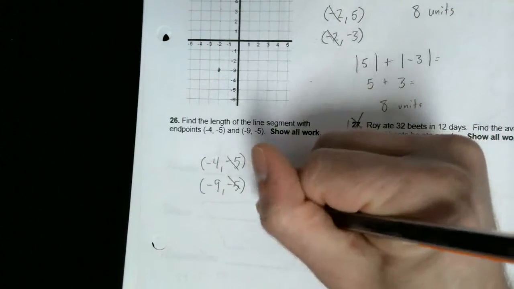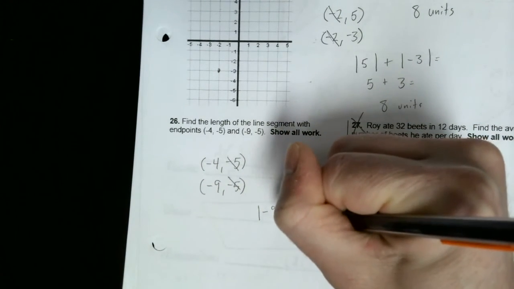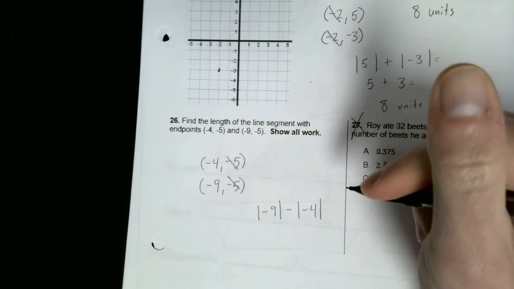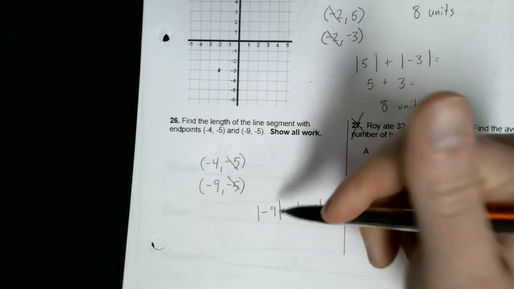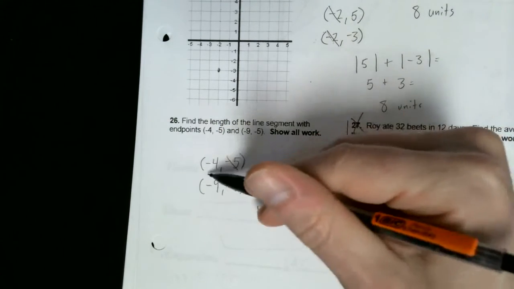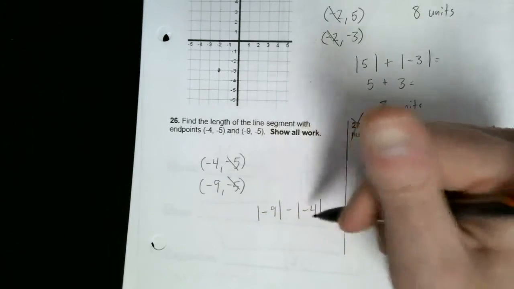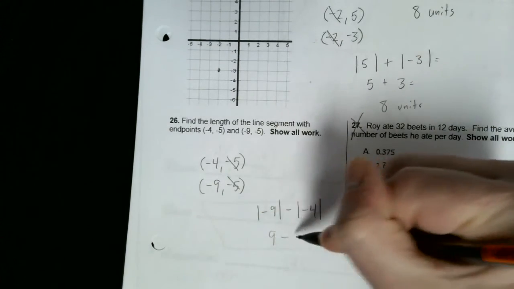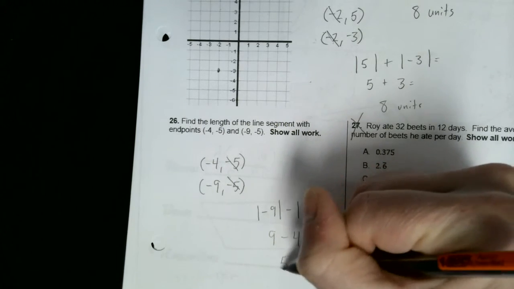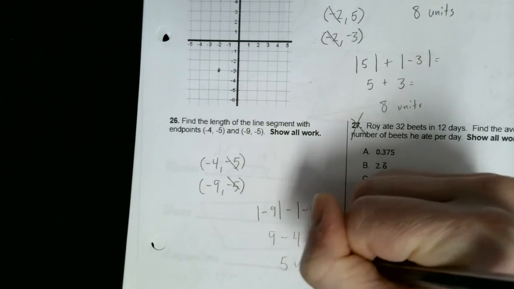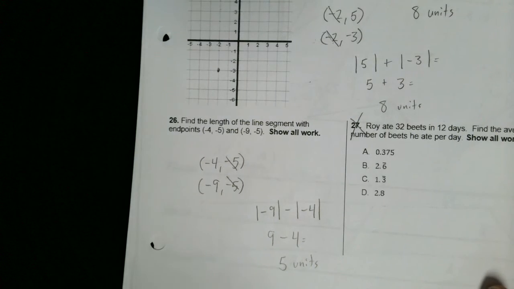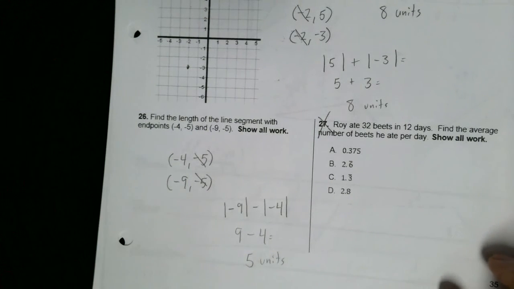But we have to make sure to put the negative 9 first, because when we subtract, we want a positive answer, because this is a length, this is distance. So we'll put the negative 9 first. We'll subtract because these are the same sign. They're both negative. And absolute value of negative 4 over there. So we have 9 minus 4, which would be 5 units. So again, if you don't have the coordinate plane, you can always use the absolute value method. 27 we're not doing, so that one's crossed off.